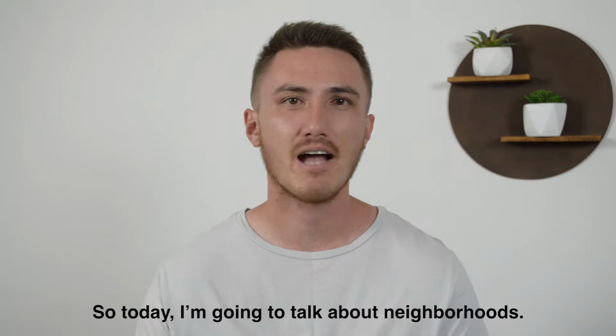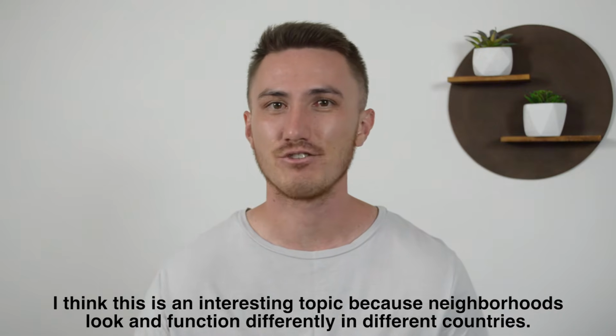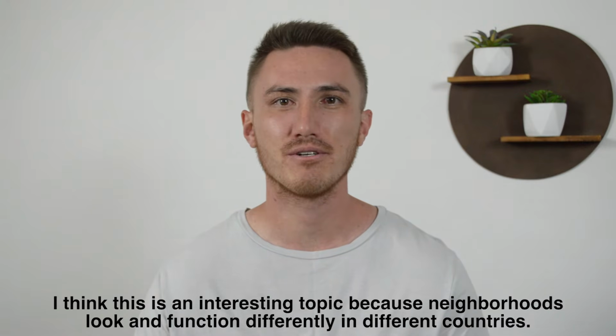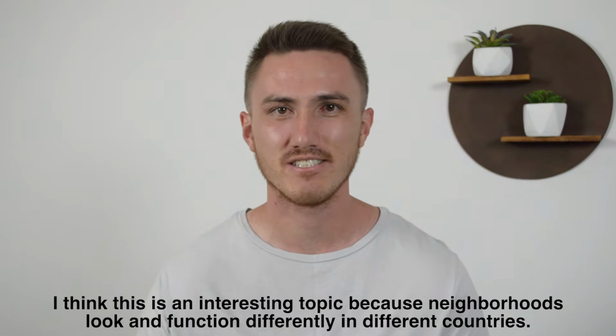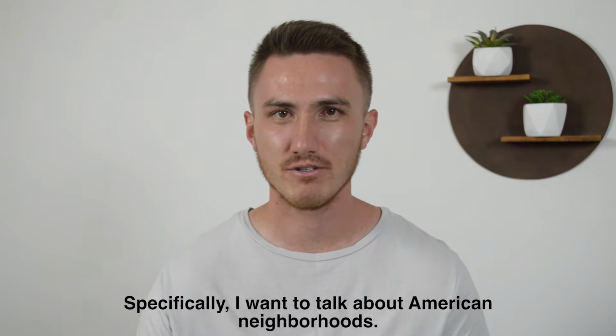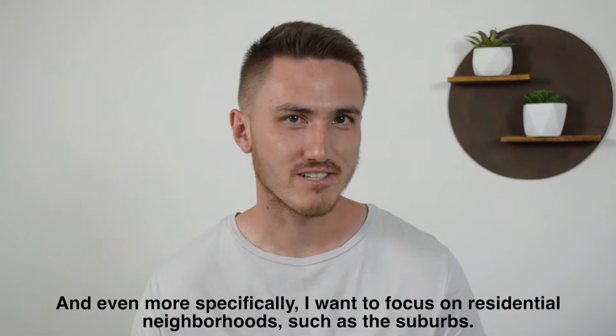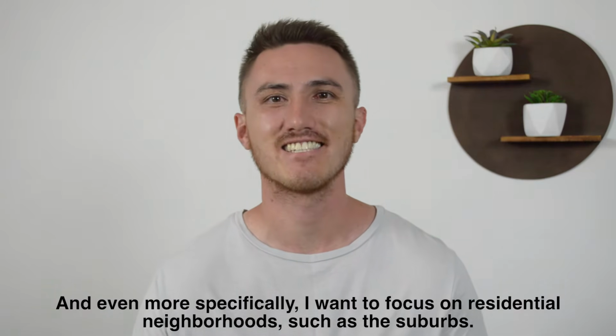So today, I'm going to talk about neighborhoods. I think this is an interesting topic because neighborhoods look and function differently in different countries. Specifically, I want to talk about American neighborhoods. And even more specifically, I want to focus on residential neighborhoods, such as the suburbs.